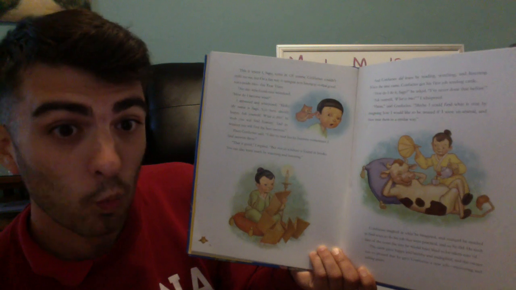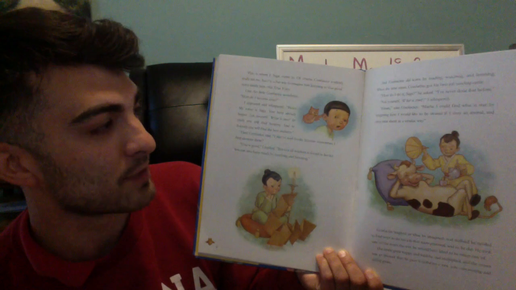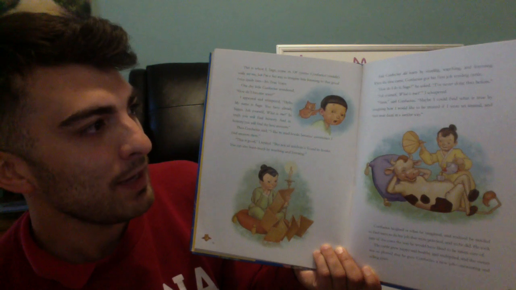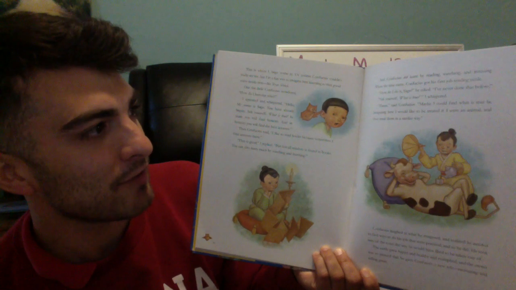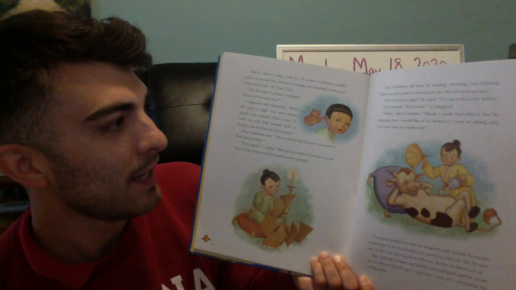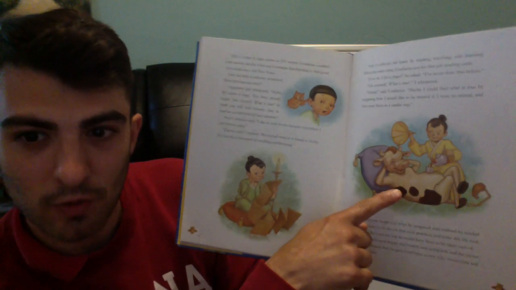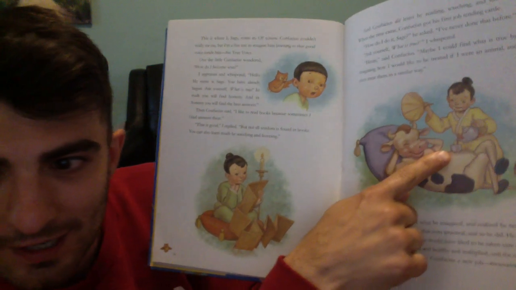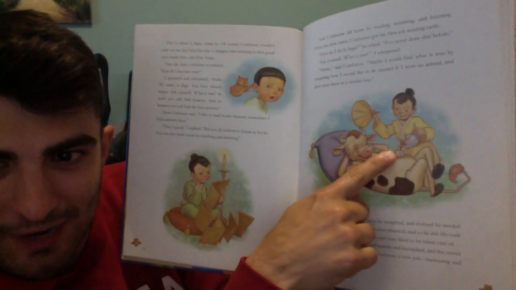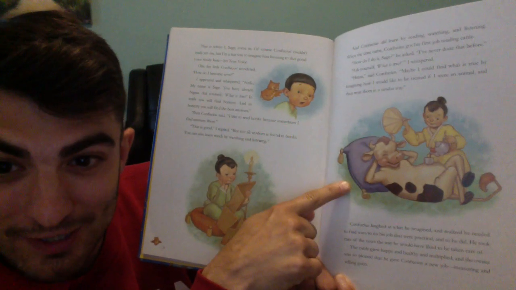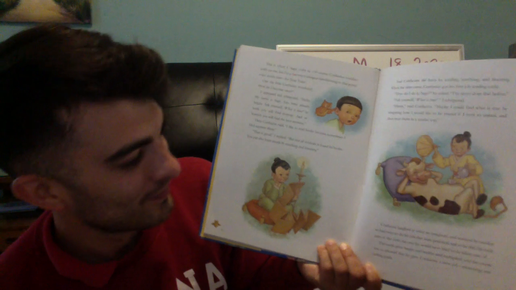Ask yourself, what is true? I whispered. Said Confucius. Maybe I could find what it is. Maybe I could find what is true by imagining how I would like to be treated if I were an animal, and I could treat them in a similar way. What do you see Confucius doing? He's imagining what the cattle would like. Glass of tea, being fanned, lying on a comfy cushion.